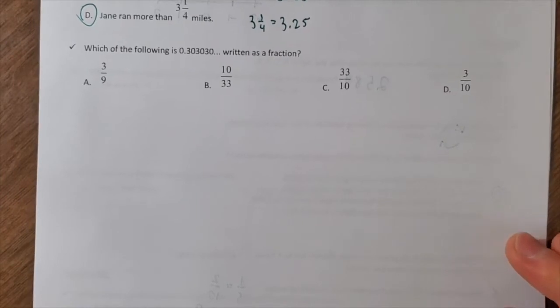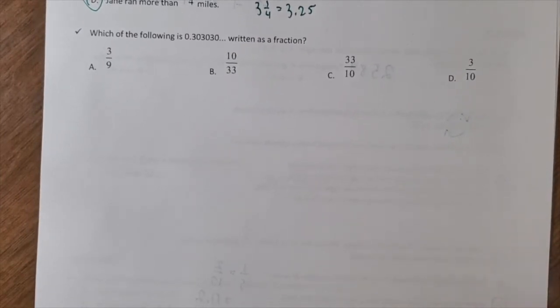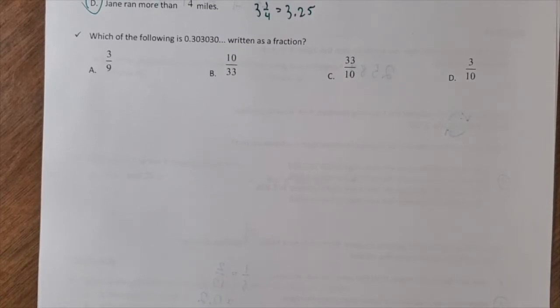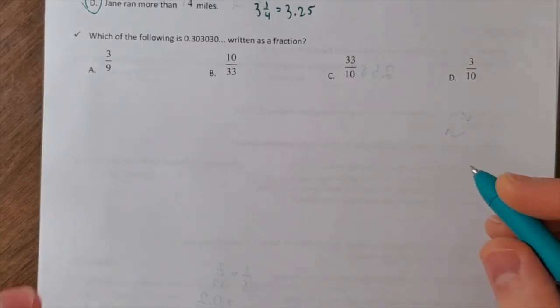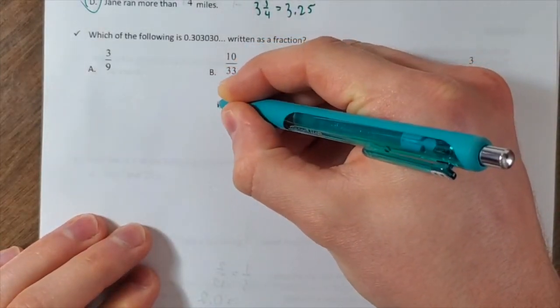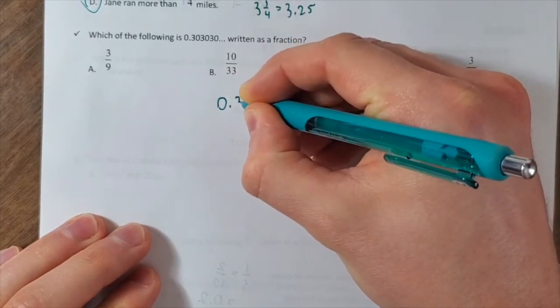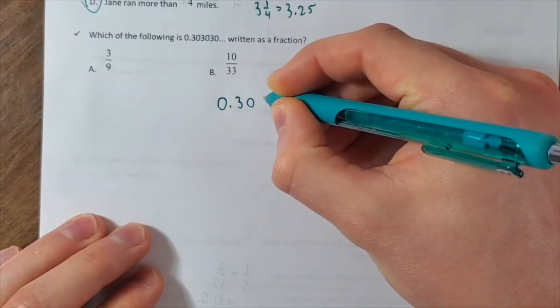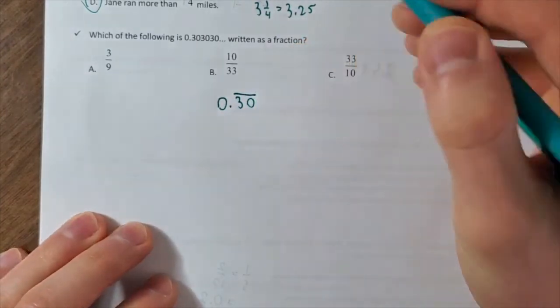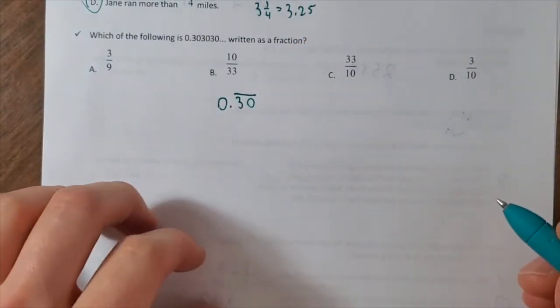All right, let's try out our last problem for this section. Which of the following is 0.3030 repeating written as a fraction? So we can actually use a nice little algebraic formula here to try and figure out how to convert this decimal into a fraction. With our repeated decimals, what we want to do is take the portion of the decimal that repeats. So if we're looking at this decimal, we can see that the 0.30 is the part that repeats.